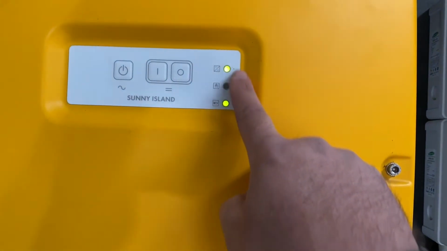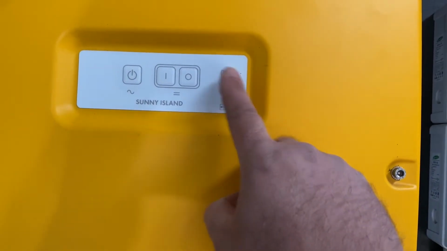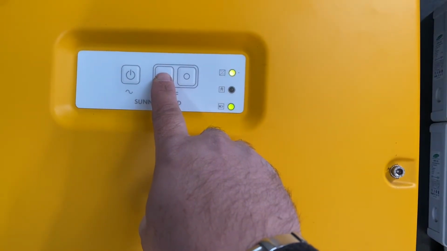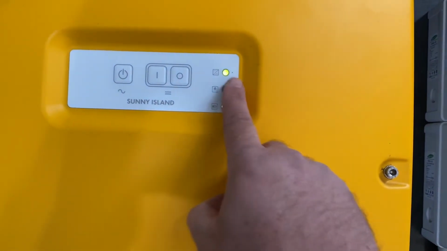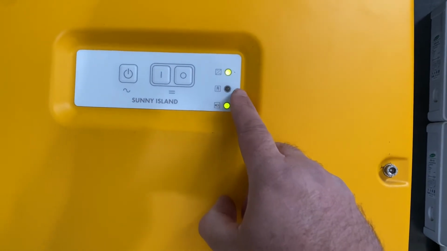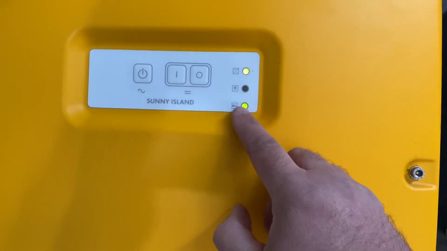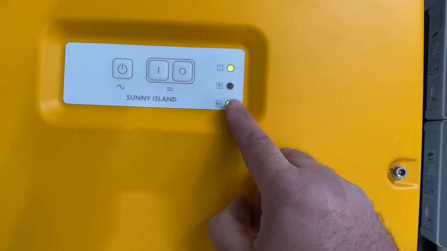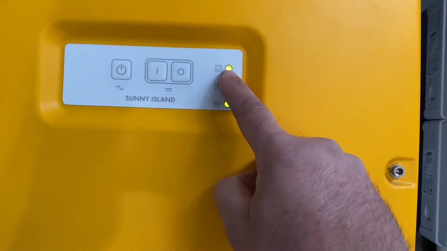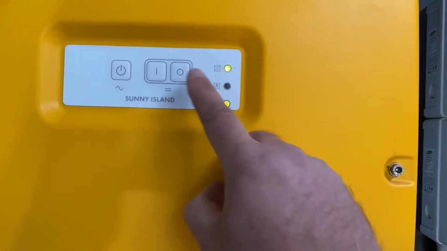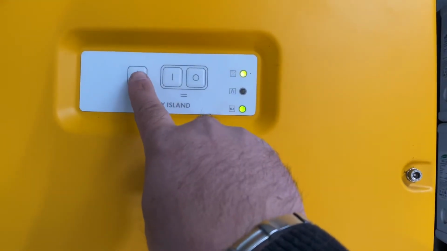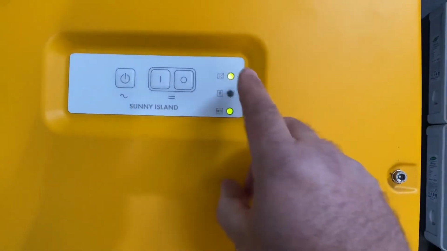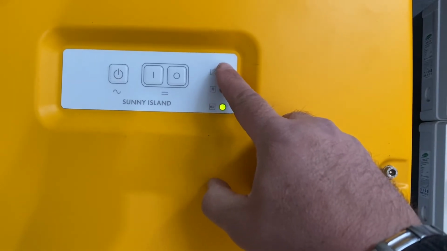If there are no lights on the Sunny Island, then the first step is to hold the DC on button for about 3 seconds and the system will light up. Wait approximately 30 seconds and you'll find that this light will either be amber or green. That won't matter. This top light will be amber. So after that 30-second wait, hold the AC on button for about 10 seconds or until you hear the beep, and the power will resume and this light will turn green.